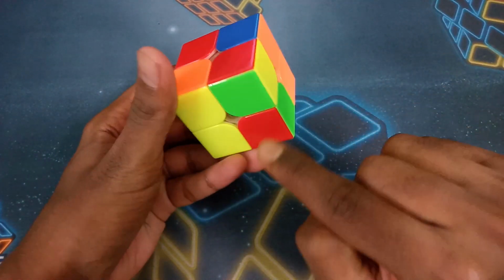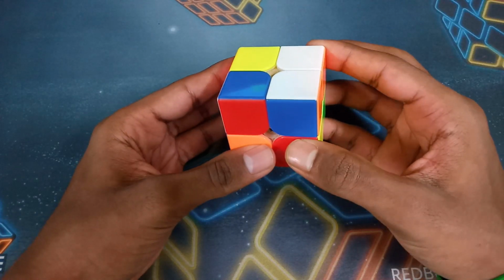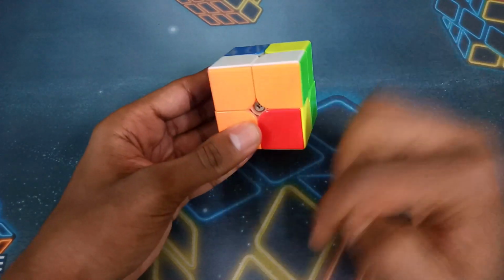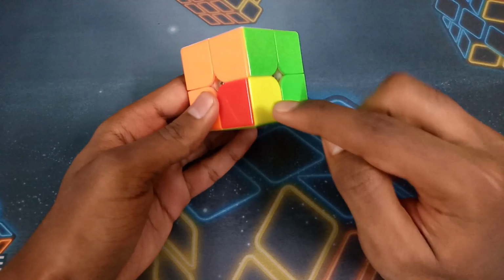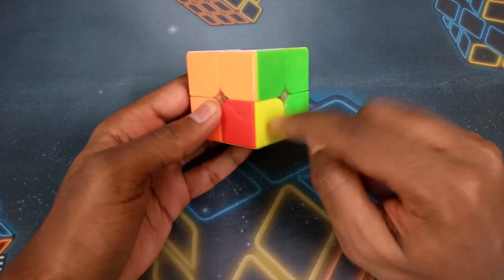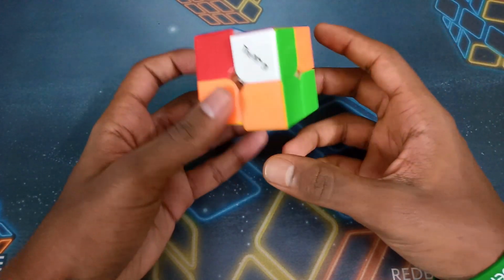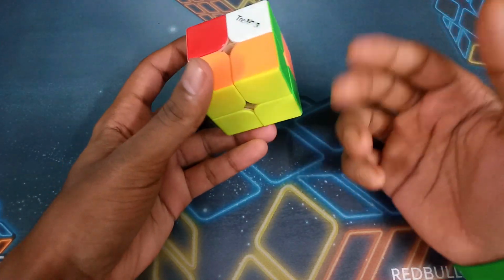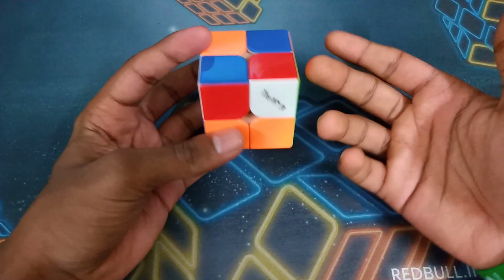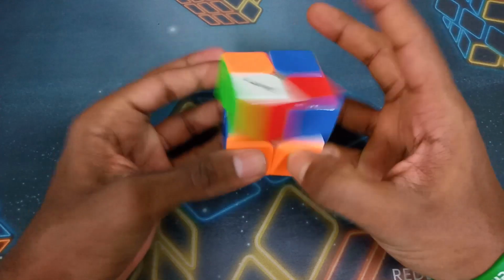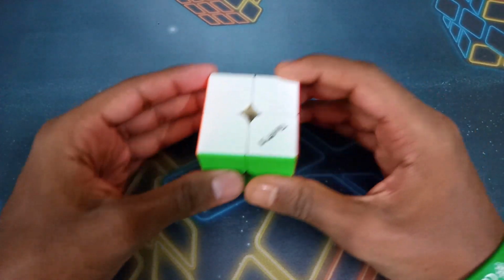So I know this yellow, orange belongs here, and I can insert that with U and R2. But instead of doing R2, I can use this to influence this piece and just do R U prime R. Instead of R2, I add a U prime, and the U prime ensures that both of them are solved, and that's the layer. And it's another pi case. That's how I solve that case. Moving on.